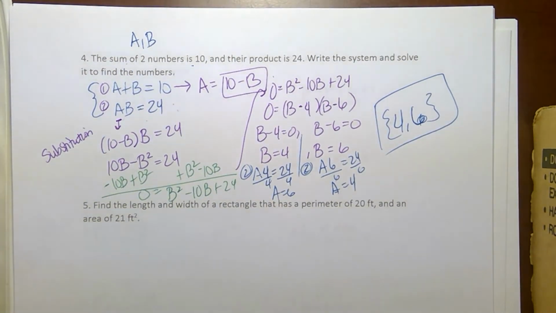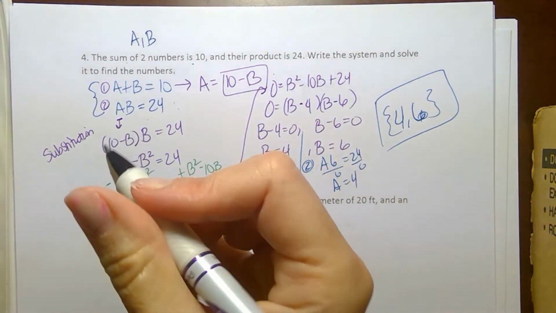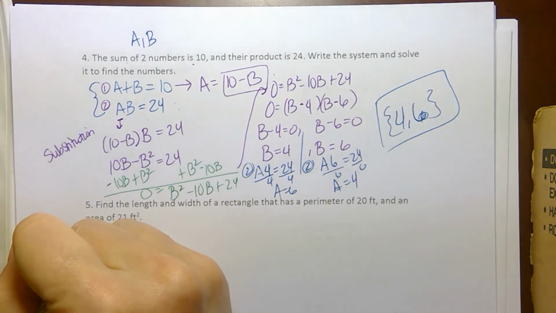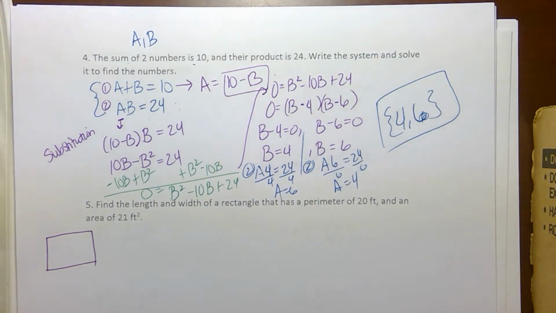All right, for the next one, we are doing the same thing. We have to first write the system. We're given some information about a rectangle. Since we're given some information about a rectangle, I'm going to start by sketching my rectangle. Now, a rectangle can look like a square because the square is an example of a rectangle, but typically we have one pair of sides longer than the other pair of sides.